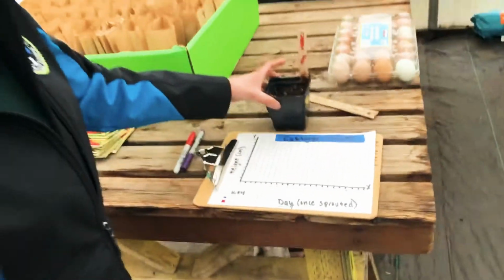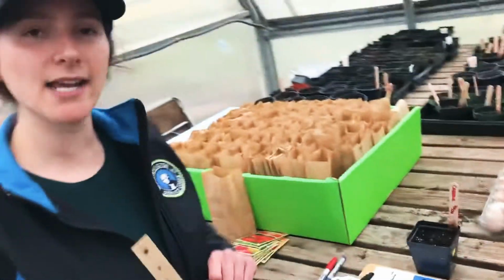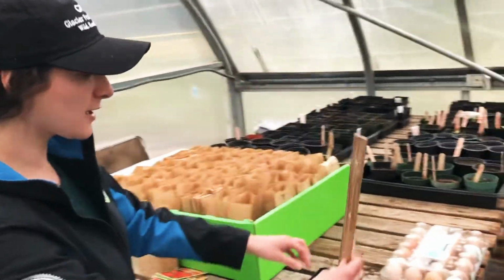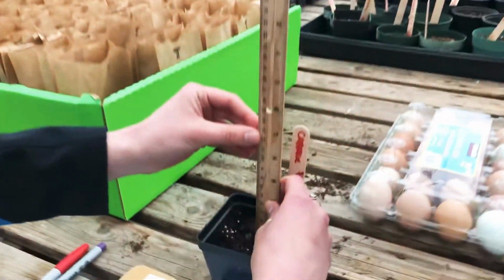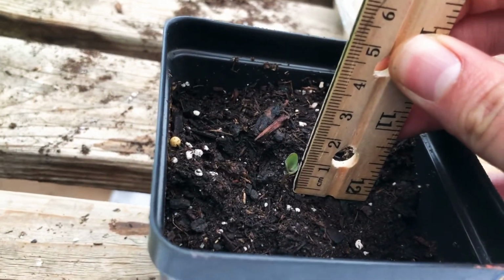If you come look over here, you'll see we've got our cabbage that we planted, and today's our day 1 of measurement. You'll see over here we've got our ruler, and we're going to go measure a little sprouted cabbage plant. And you're going to see, wow, I think it's perfectly 1 centimeter.